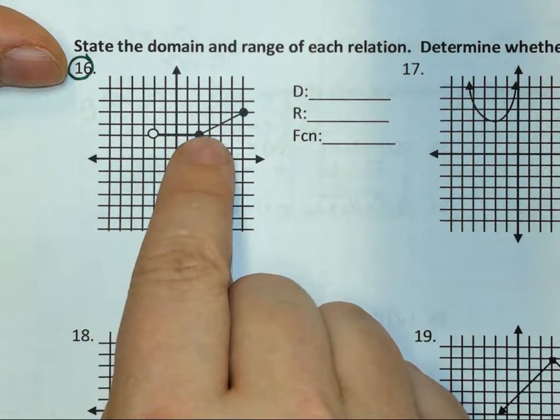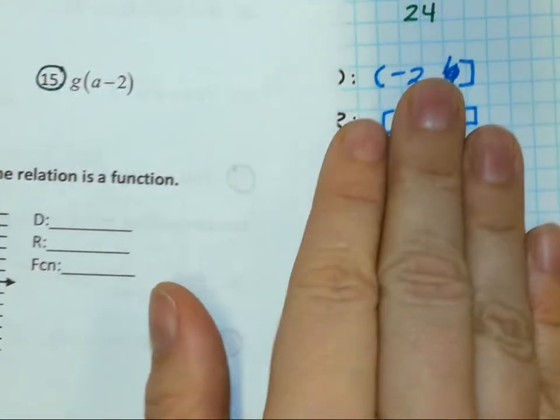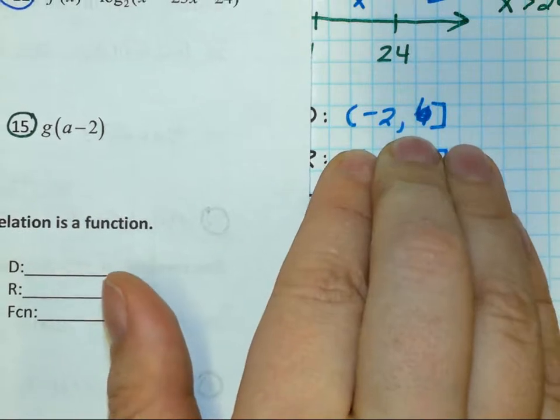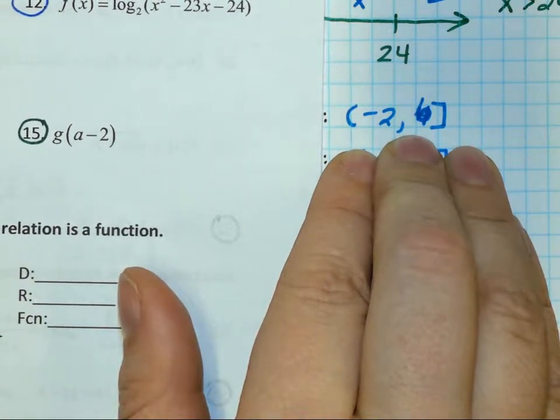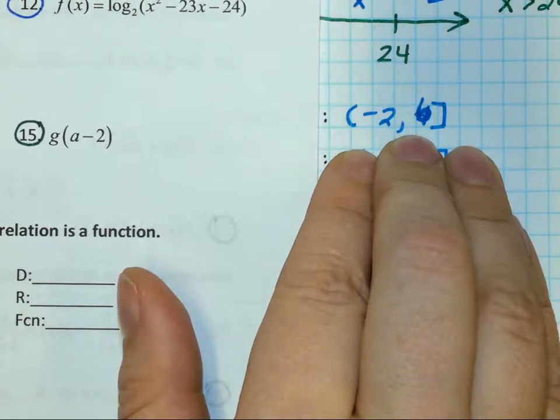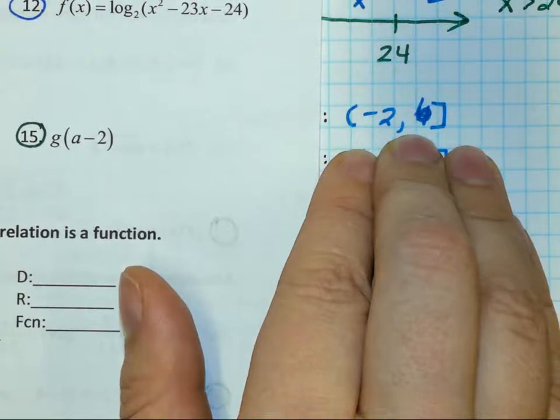And it doesn't matter that we've got this dot here or that it turns. That's the domain. Negative 2 to positive 6. Or you can say x is between, where you have a less than sign on the side of the negative 2 and a less than or equal to on the side of the 6.